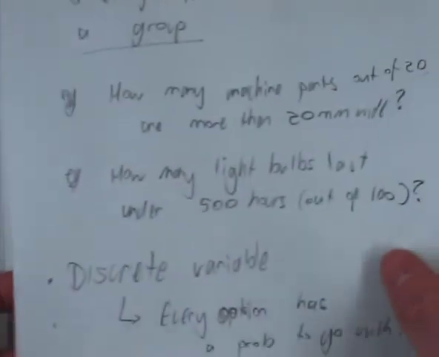Okay, that's the binomial distribution. The two other most confusing ones are the Poisson and the exponential because they happen in the same situation.